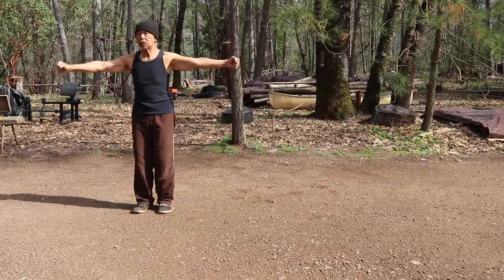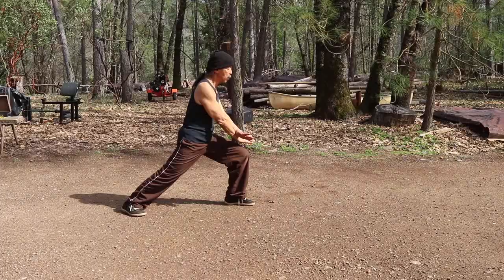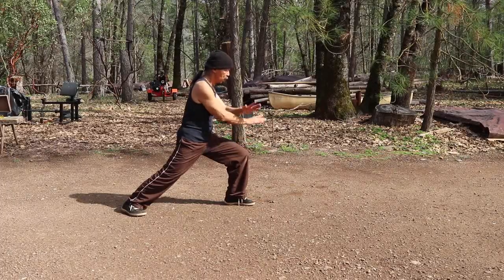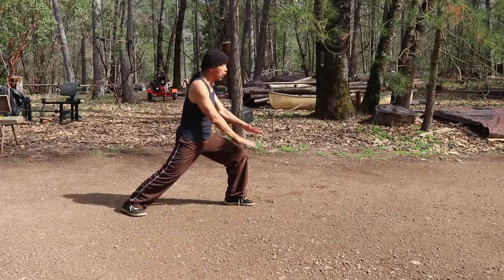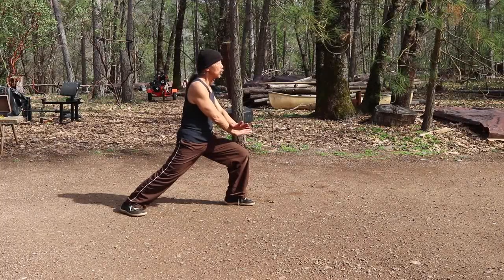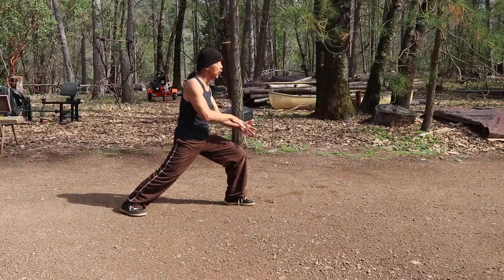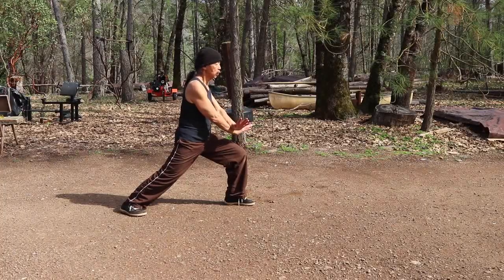So again, from the crane position, you're going to step forward in the bow stance and come down, protecting your front area with a cross block. And again, as I said in the instructional videos, keep your fingertips high so you're not jamming them down in case you get kicked and break your fingers. So you want your fingers pointing horizontal or higher here.